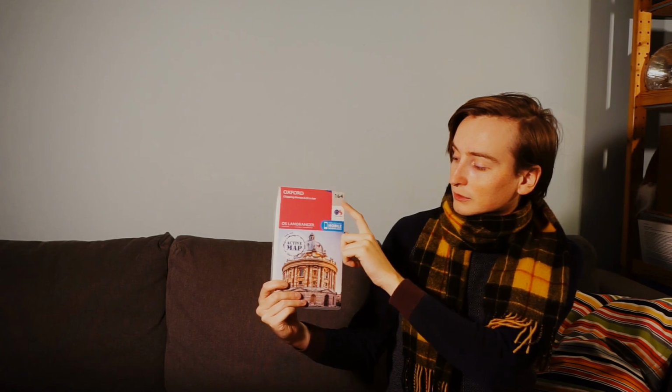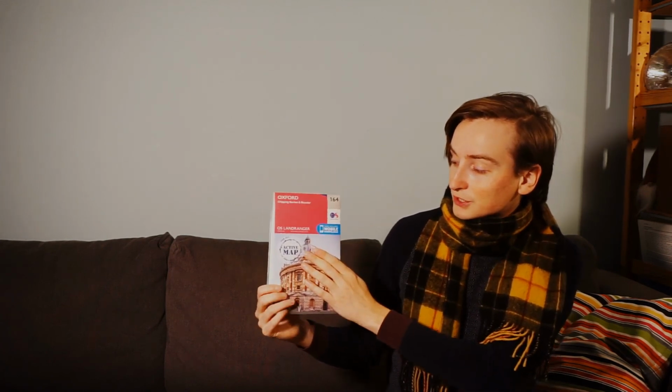and get the paper version, not the plastic version, which is this one, the Active map. It won't be called the Active map, it will just be called the OS Landranger map. And then have a good read. It's always nice to just sit around and look around your neighborhood, figure out what villages you maybe haven't even noticed exist. And I'll see you with a bit more details about maps next time.